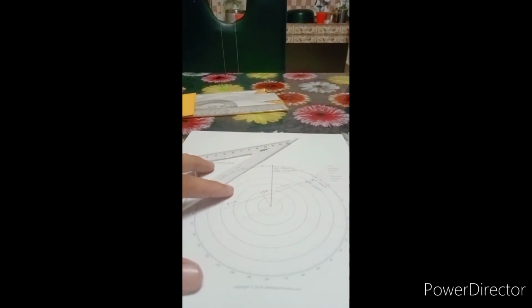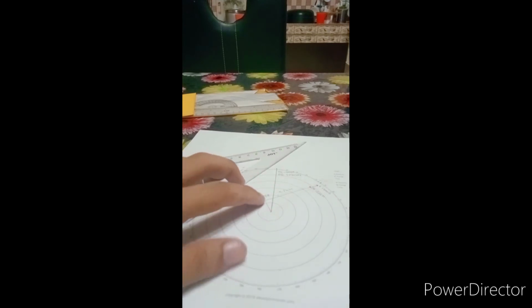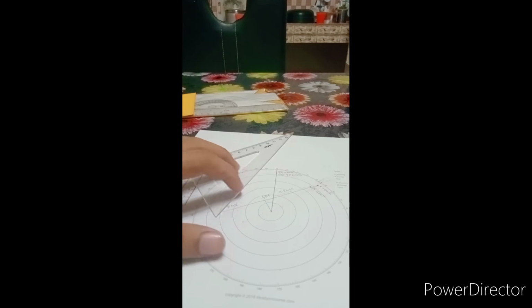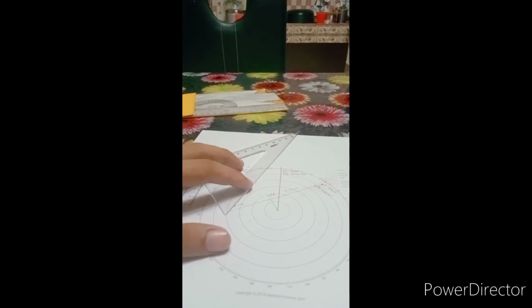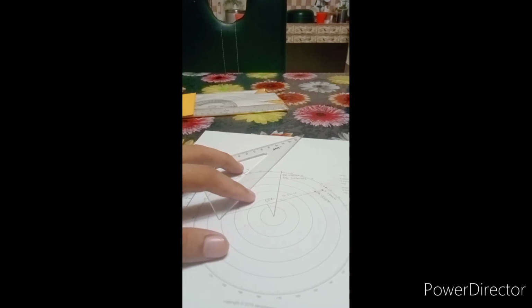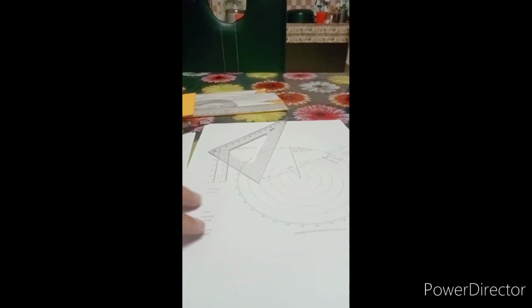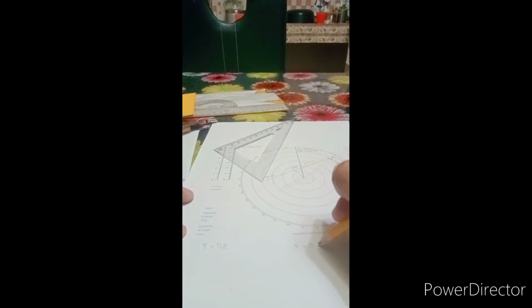Then the formula to solve, we use time equals distance over speed. The distance is 9.2 nautical miles and the speed is unknown. To calculate the speed, we need to measure first the distance from R to M, and proceed to the formula for speed, which is distance over time.